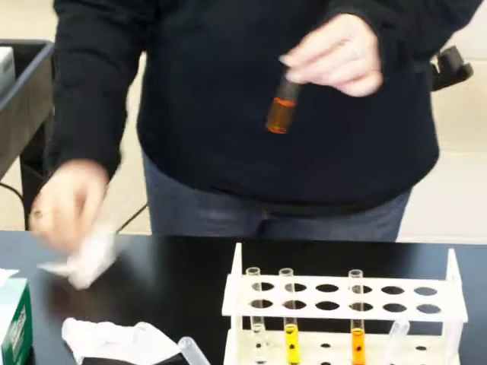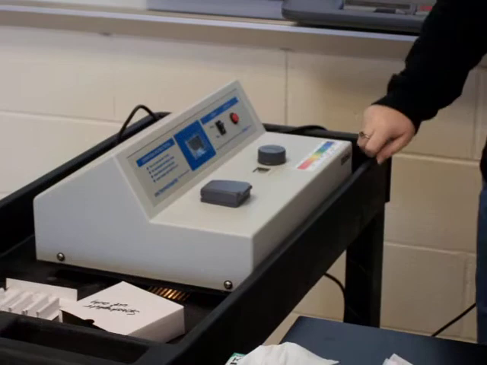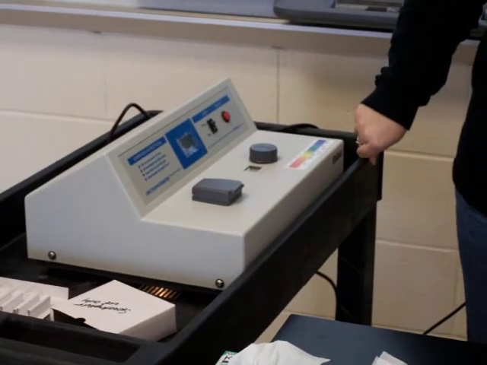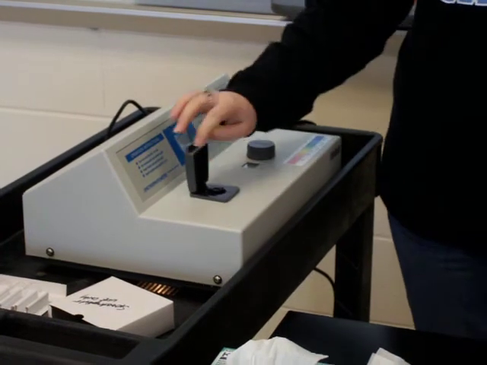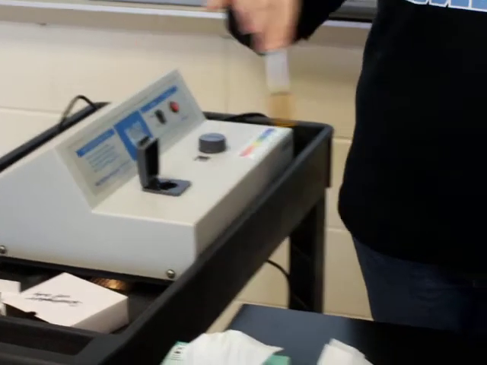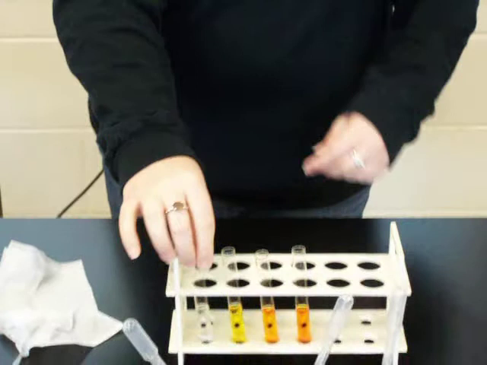Now sample B. Sample B has an absorbance of 0.42. I'm going to use the blank again.